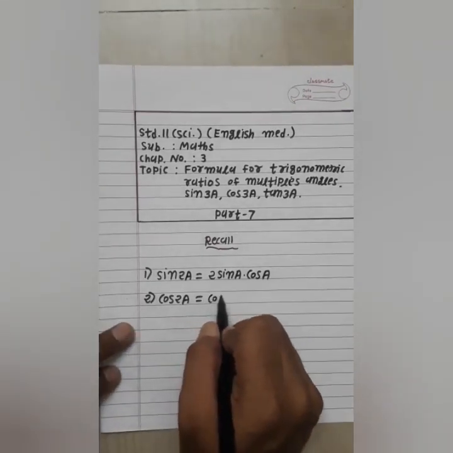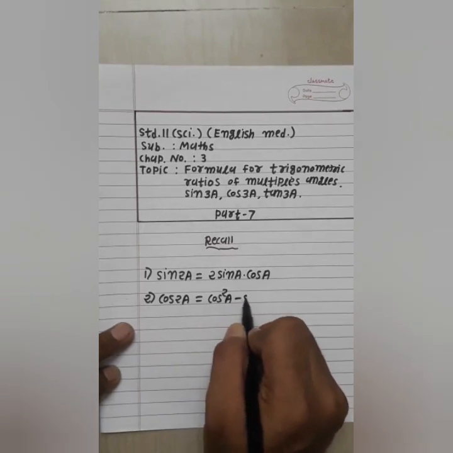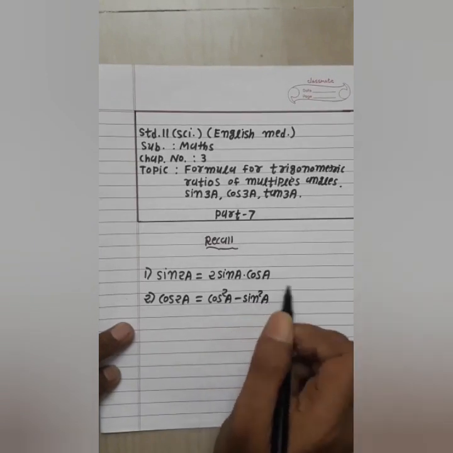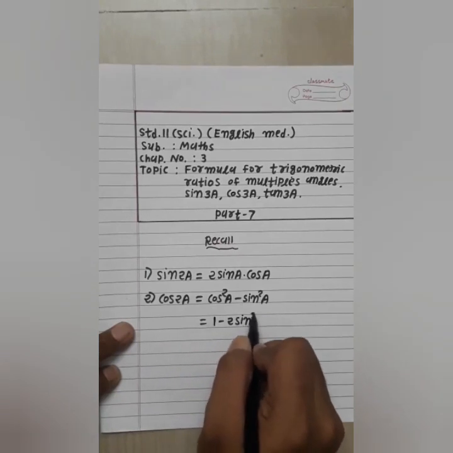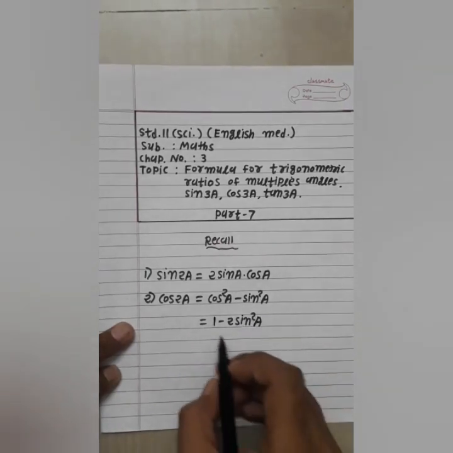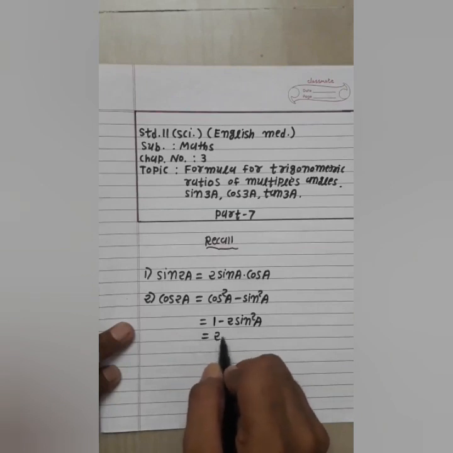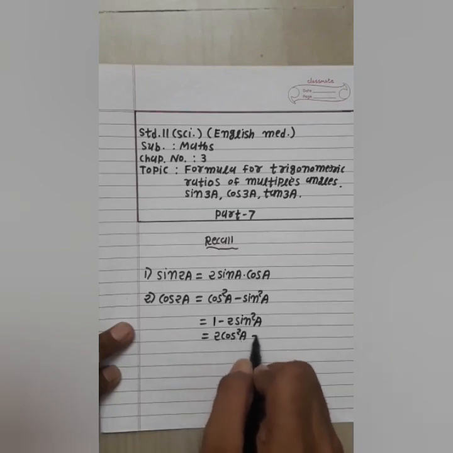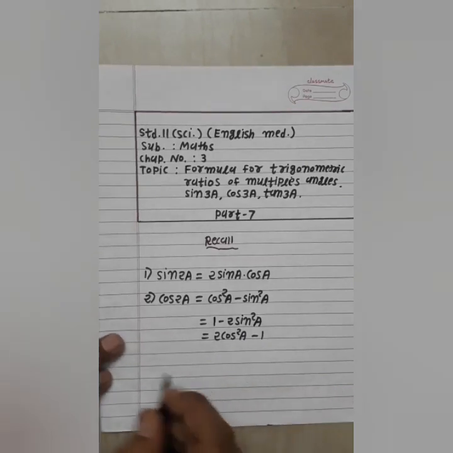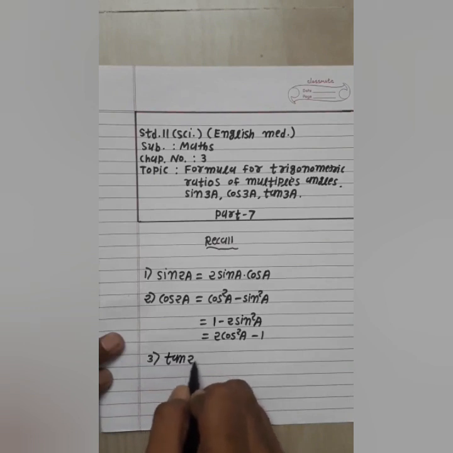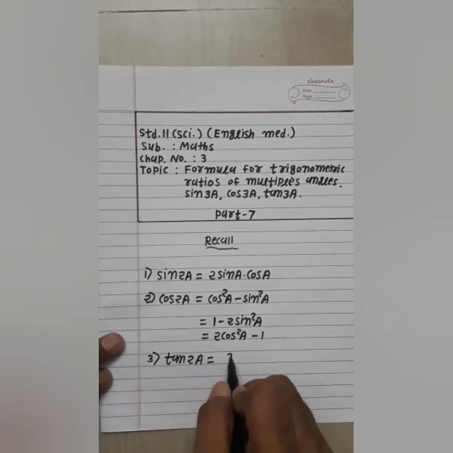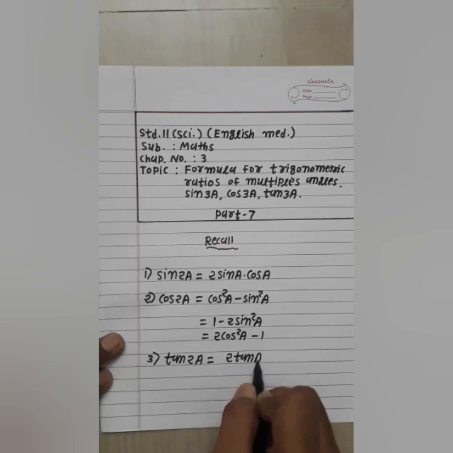First formula, cos square a minus sin square a. Second formula, 1 minus 2 sin square a. Third formula, 2 cos square a minus 1. Third one, tan 2a is equal to 2 tan a upon 1 minus tan square a.